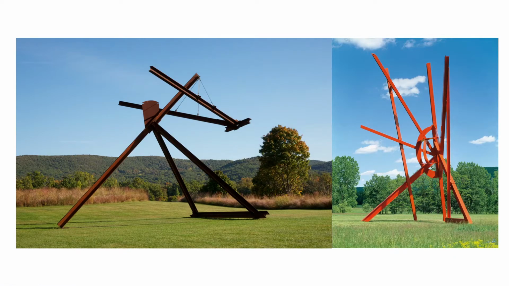Let's take a look at these works by Mark di Suvero. Can you see the movement within these compositions? Just take a look at the directional lines that are created by these long steel I-beams and how they are interacting with each other to create this visual movement that is piercing through the three-dimensional space. And it is so exquisite.